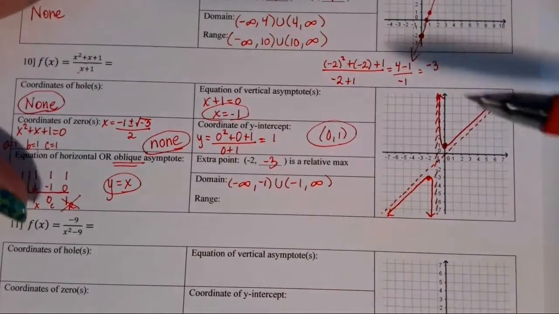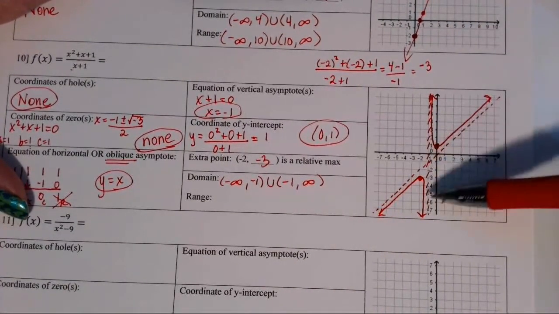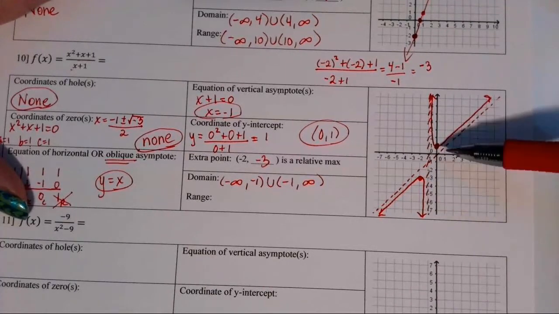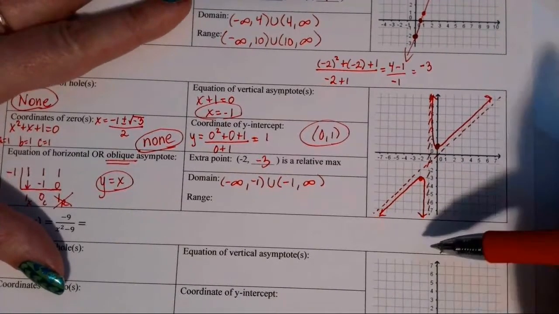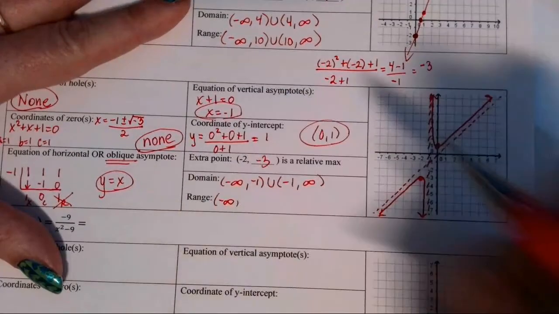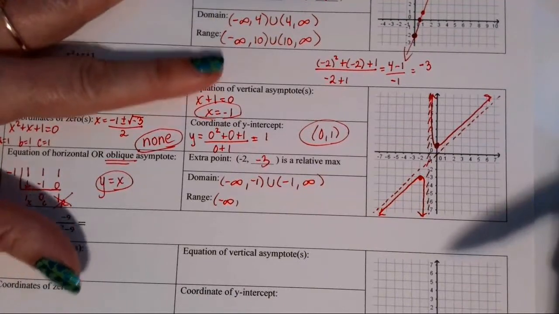Now the range. The oblique asymptote shapes this hyperbola to have a big gap in between the relative extrema. So we're starting at negative infinity and then coming up and stopping at -3, and that -3 is an extrema.